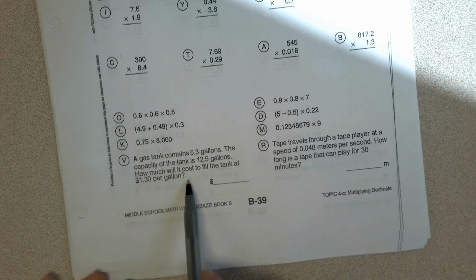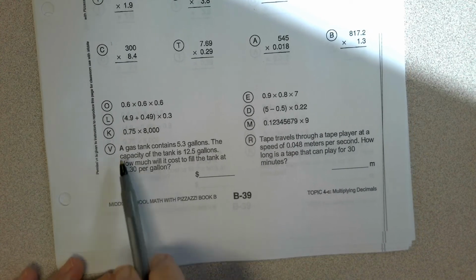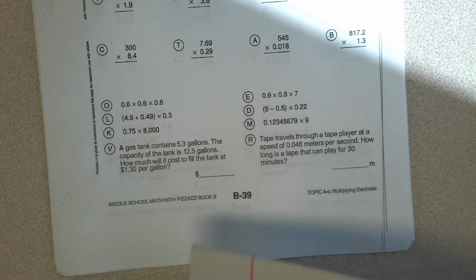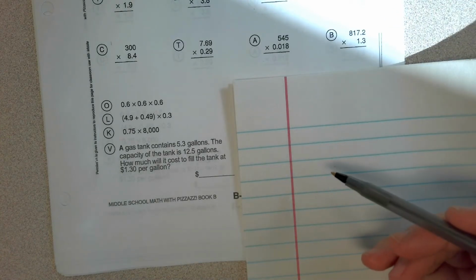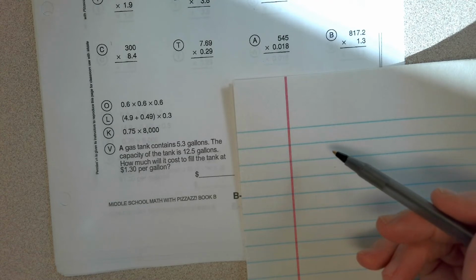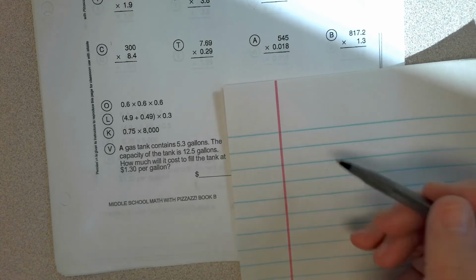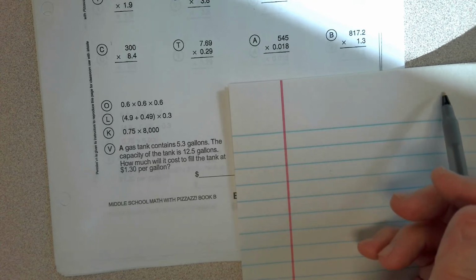So how much will it cost to fill the tank at $1.30 per gallon? A gas tank contains 5.3 gallons. The capacity of the tank is 12.5. How much will it cost to fill the tank at $1.30? Before I do anything, does anybody have any idea? What do you think, Matea?